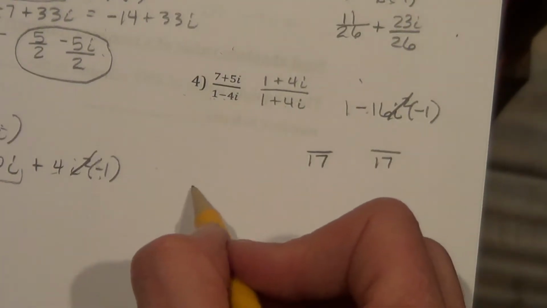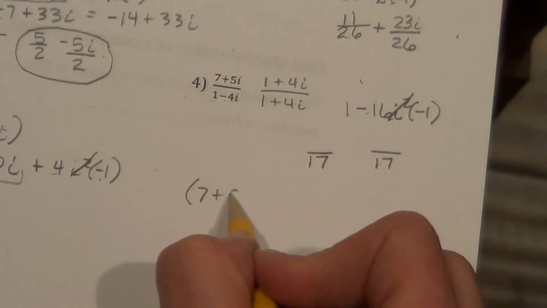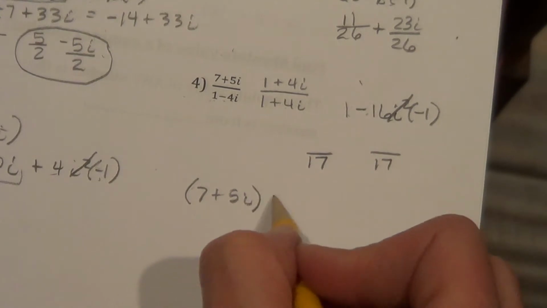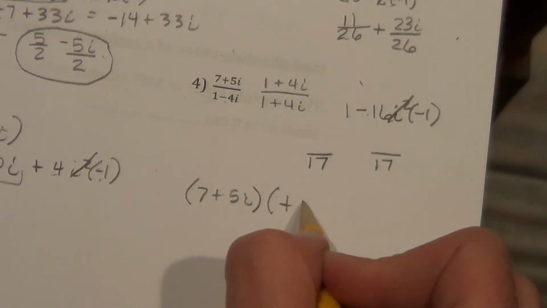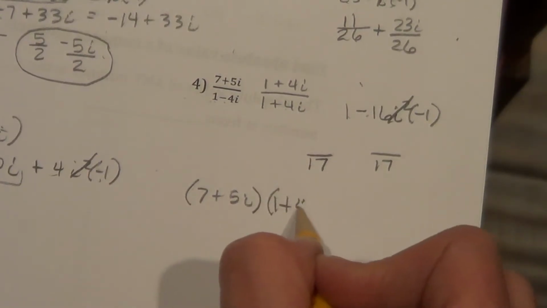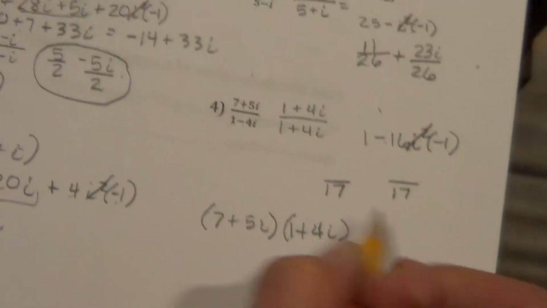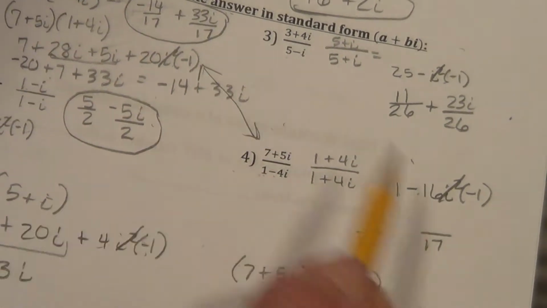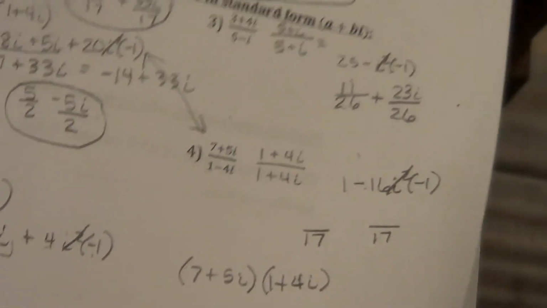Okay, now we FOIL our top. 7 plus 5i and 1 plus 4i. And I just noticed this problem is identical to number 1. We don't need to go any further. We've already worked that one.